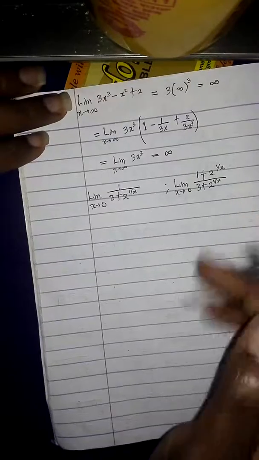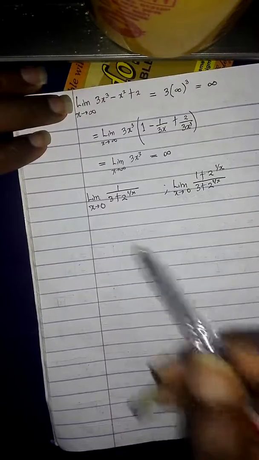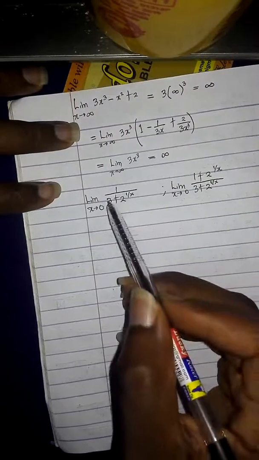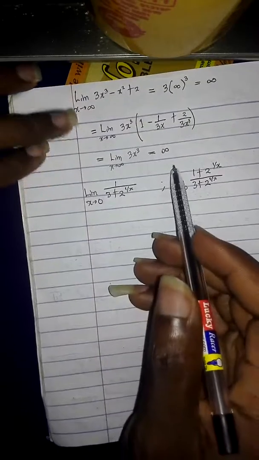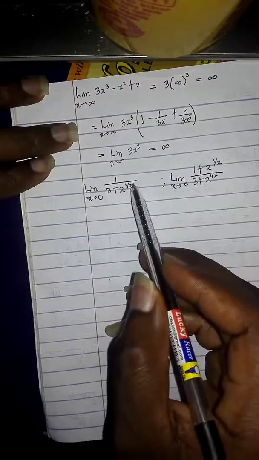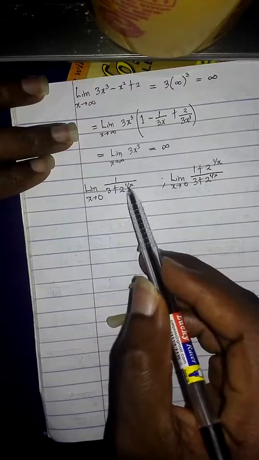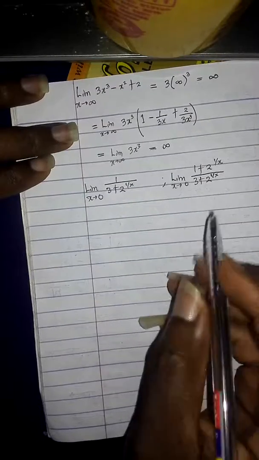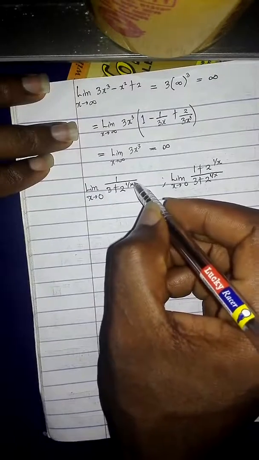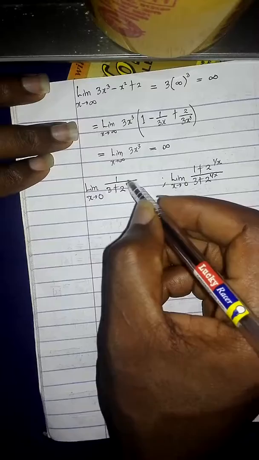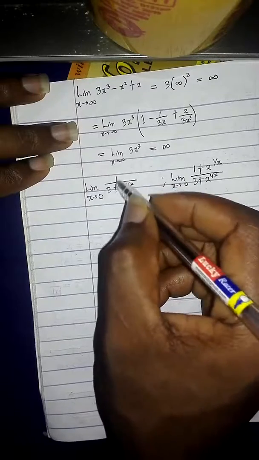Right, so we want to find out what the limit of this is. Now naturally you'll be tempted to just make a substitution into this, which will not give you the correct picture. The first thing you should notice is that this is the only portion that actually determines this limit.